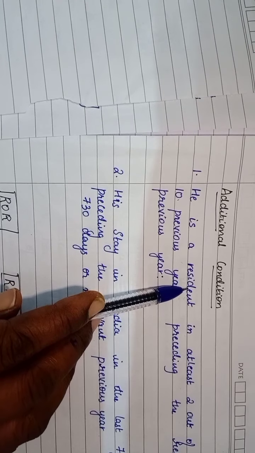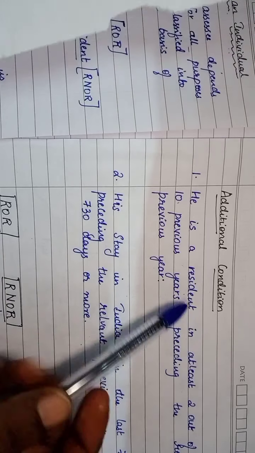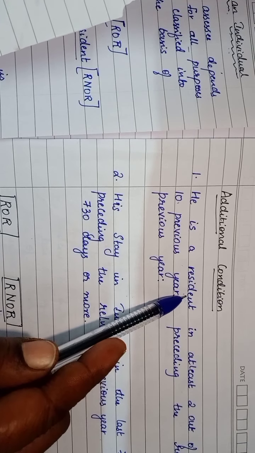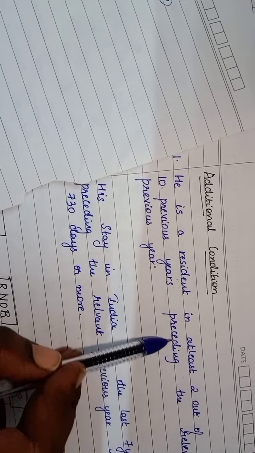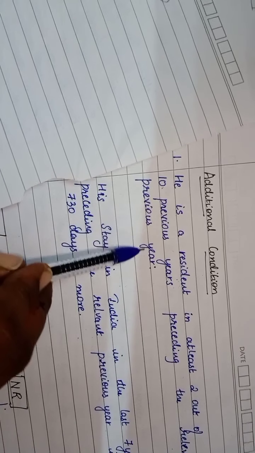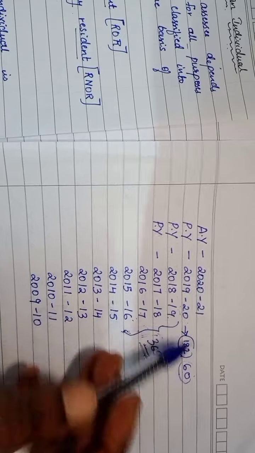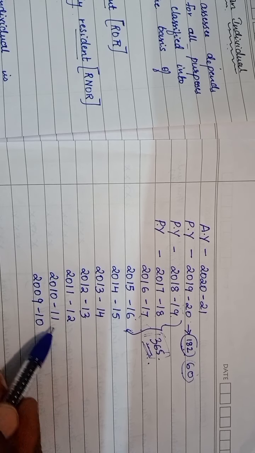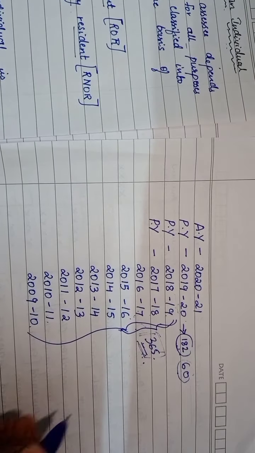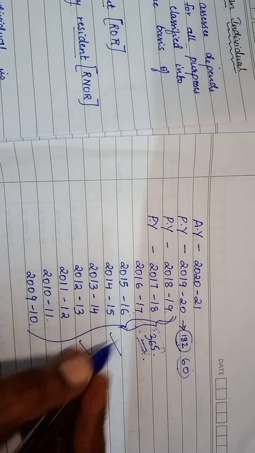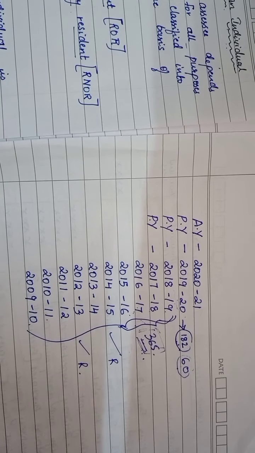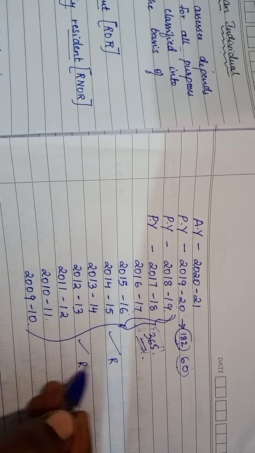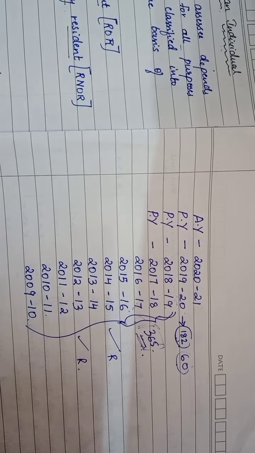That is, he should satisfy any one of the basic conditions in at least 2 out of the 10 previous years preceding the relevant previous year, not this year. So during these 10 years, in any 2 years, he must be a resident.